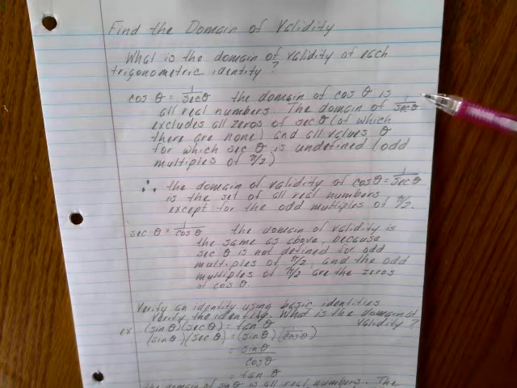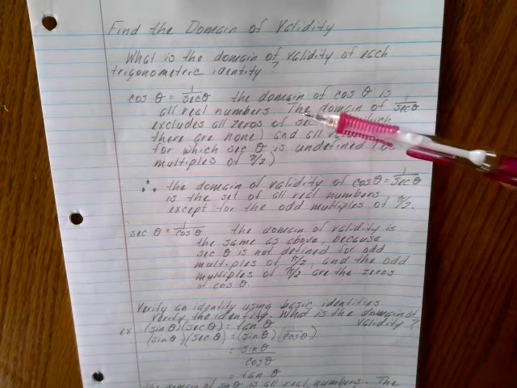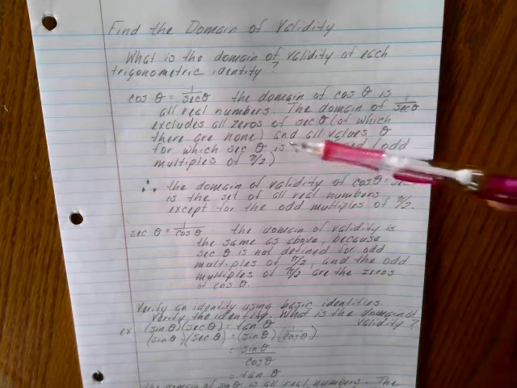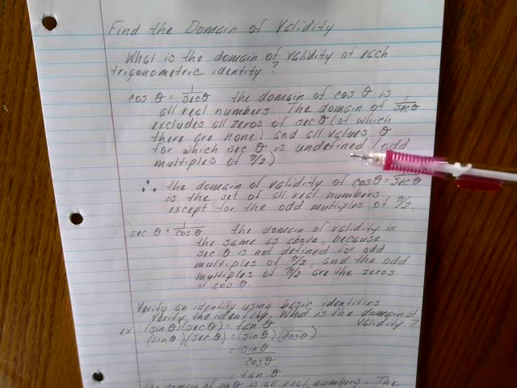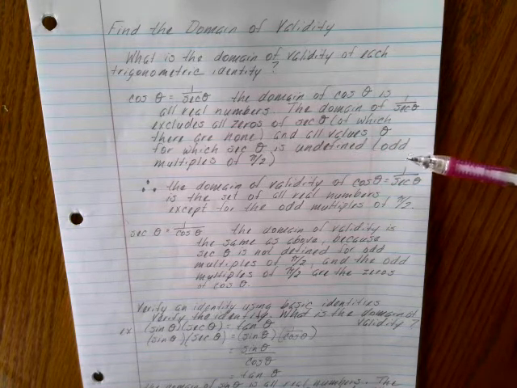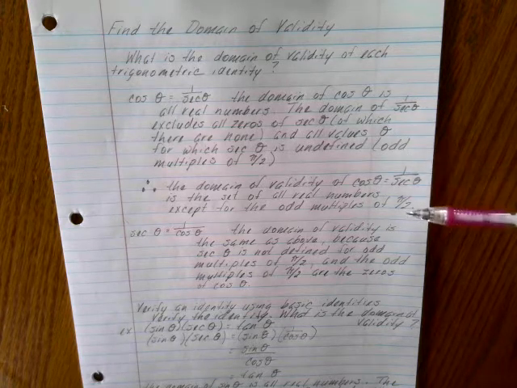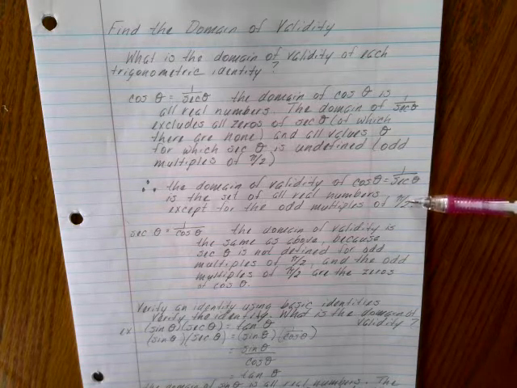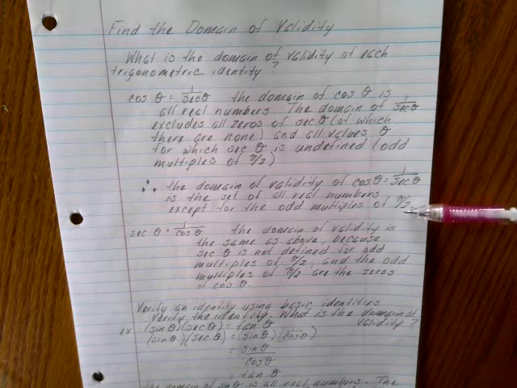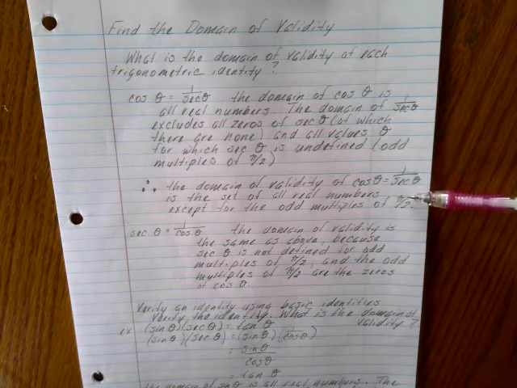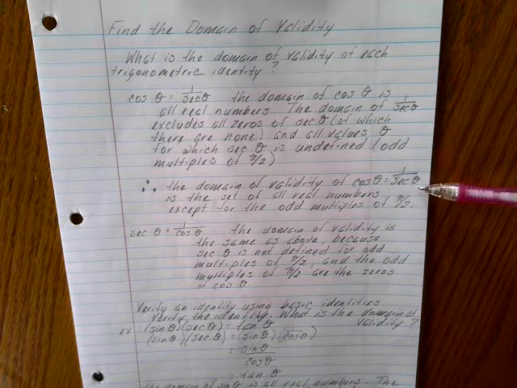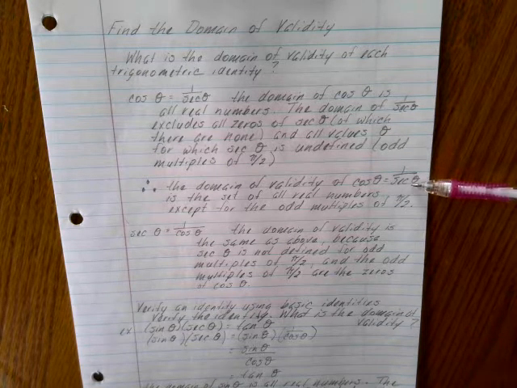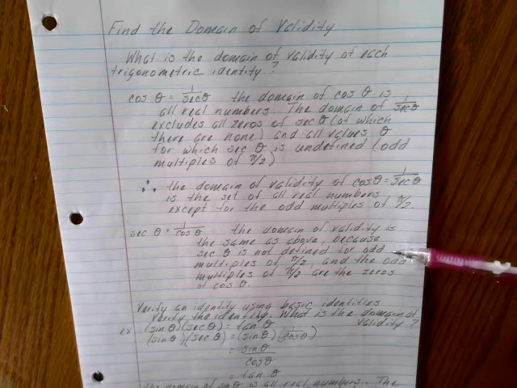The domain of 1 over secant theta includes all zeros of secant theta, and there aren't any, and all values theta for which secant theta is undefined. And we've already stated that this is odd multiples of pi over 2. Therefore, the domain of validity of cosine, which is 1 over secant, is the set of all real numbers except for the odd multiples of pi over 2. Because at the odd multiples of pi over 2, we know that secant does not exist there, and that would be division by 0.